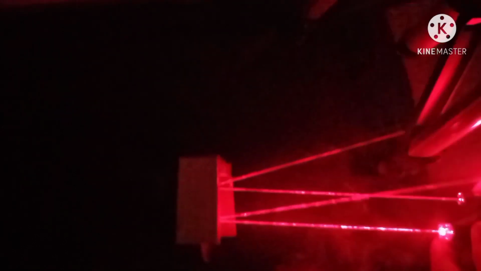Here we can see the parallel incident rays are diverged by the convex mirror. You can see the divergence clearly.